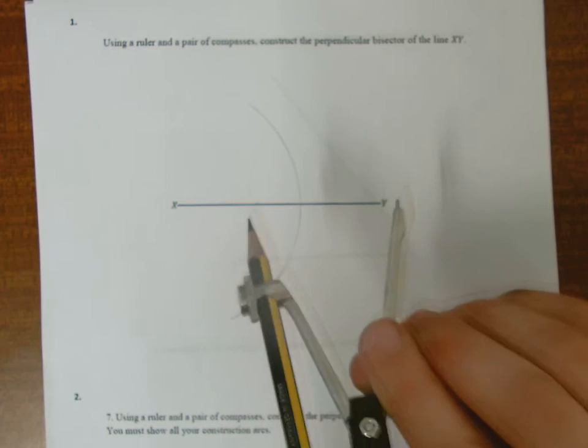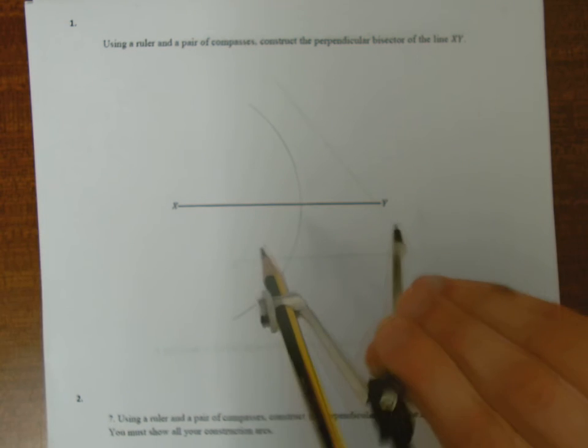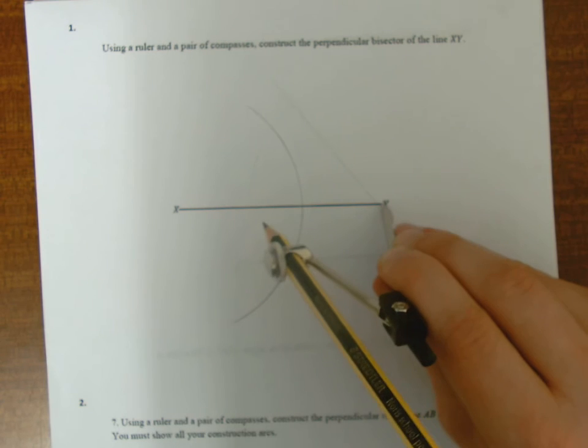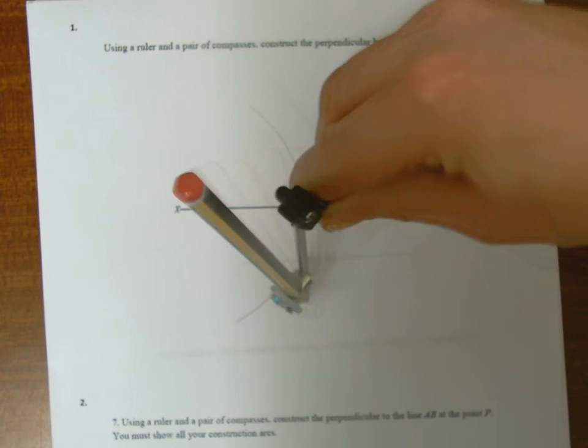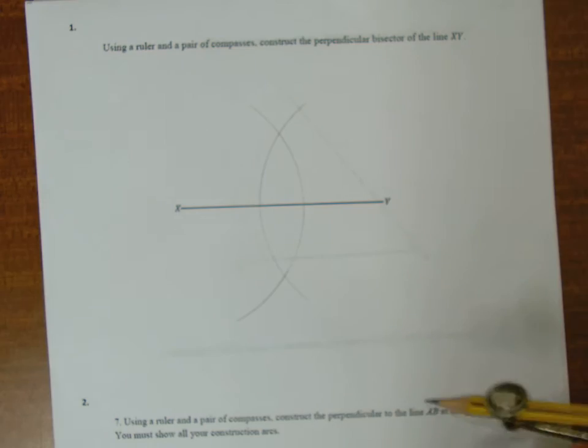Then we're going to keep our compass at exactly the same width. It's really important that we do this. And put the compass in at the end y this time. And we're going to draw another arc that should cut your first arc in two places.